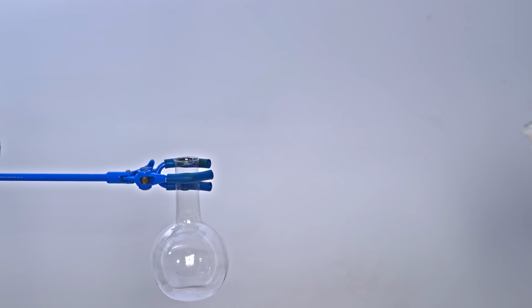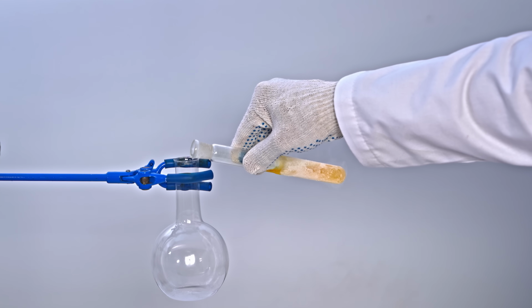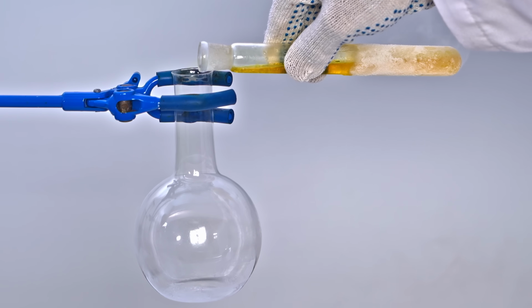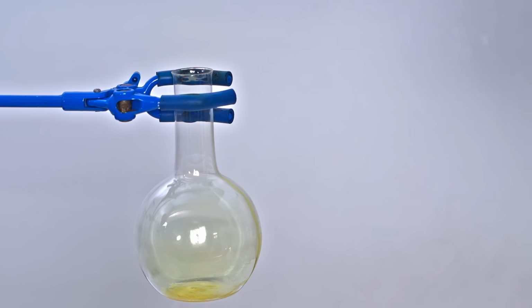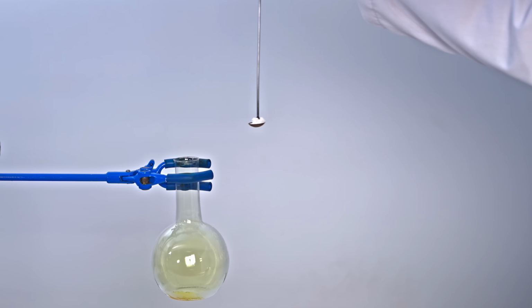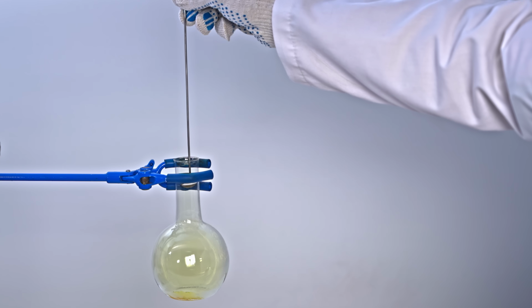So, as you might have guessed, I'm gonna show you the reaction between diiodoacetylene and chlorine vapors. To do this, I'll pour liquid chlorine into a flask and then lower the diiodoacetylene into it using a combustion spoon.